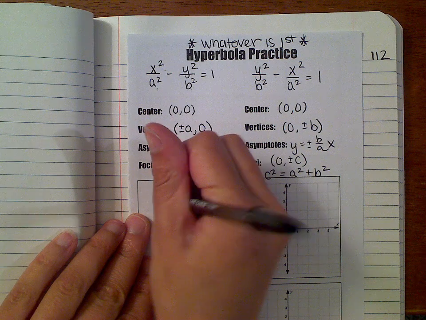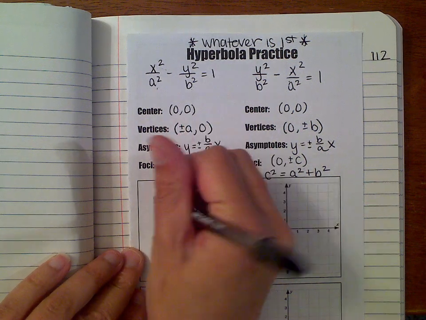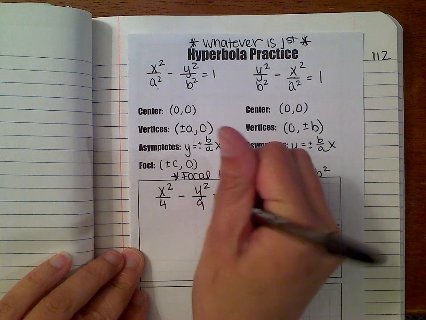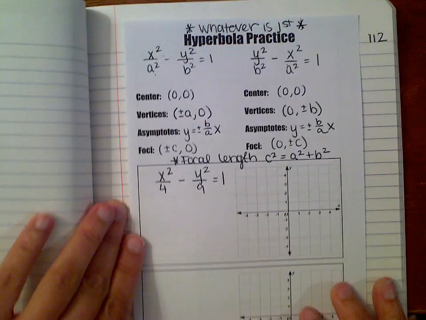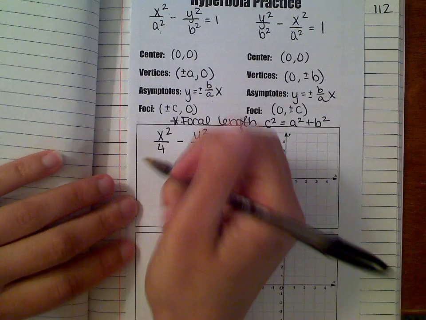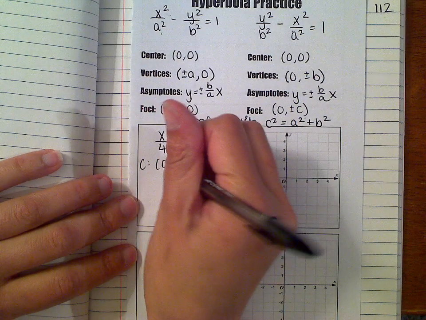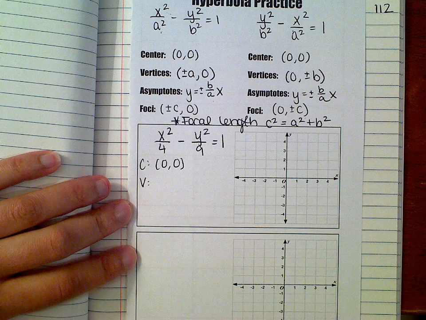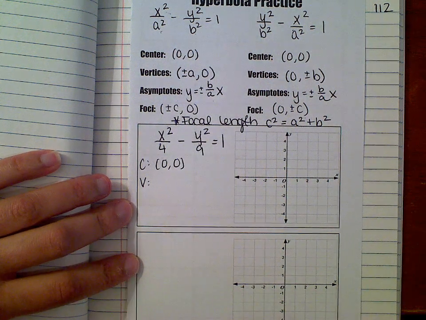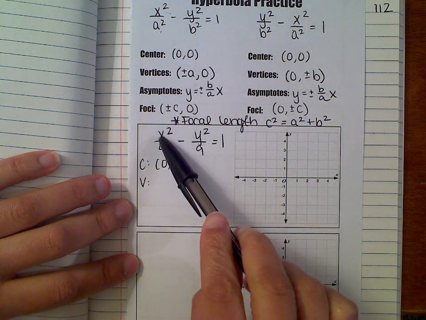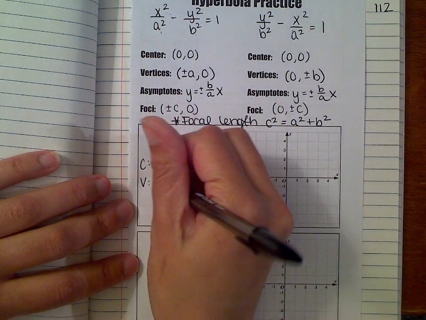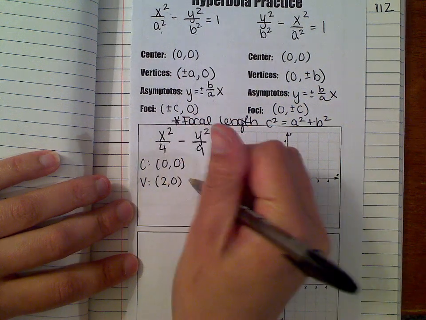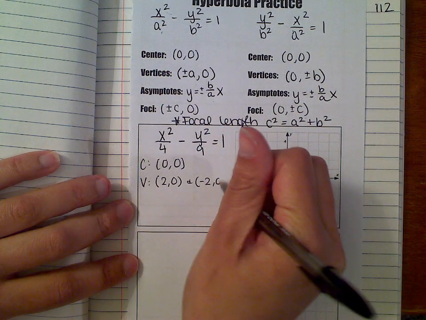So let's try x squared over 4 minus y squared over 9 equals 1. Okay, so the center is 0, 0. I know my vertices will be on the x-axis because x is first, so my vertices will be at 2, 0 and negative 2, 0, because we're square rooting them.